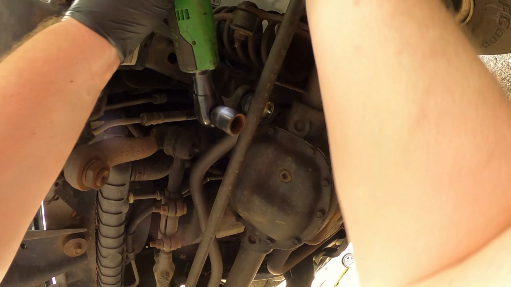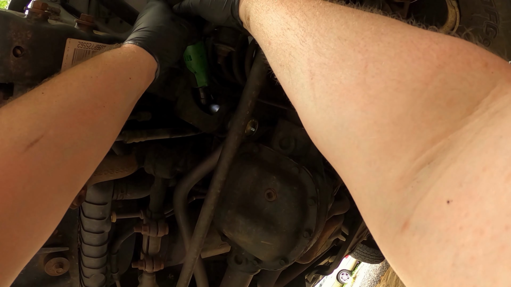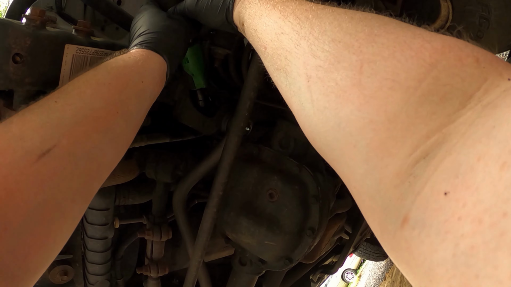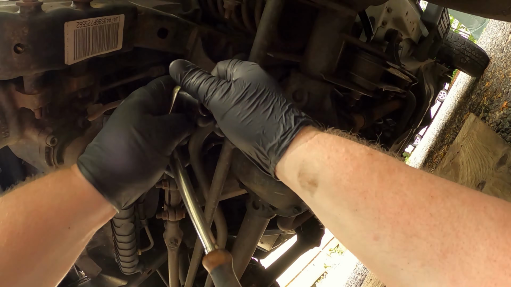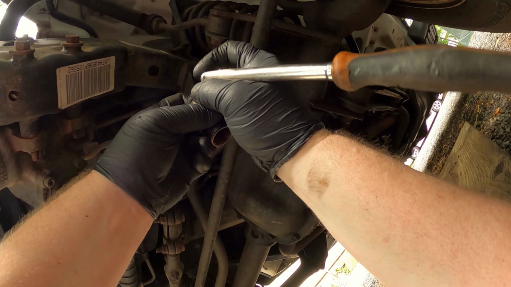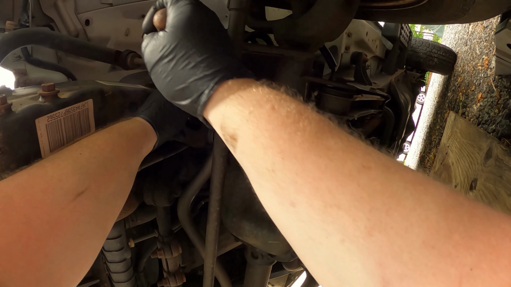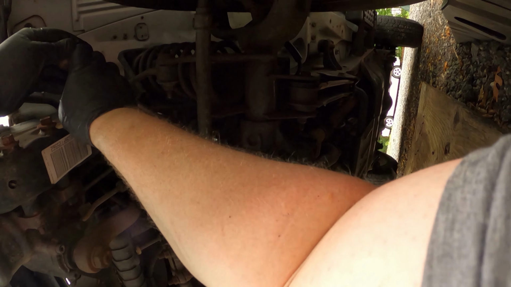Then I went back with the ratchet, ran down the nut on the ball joint side all the way. Then I just used the ratchet and socket to crank it a little further to line up the hole for the little pin to go through.